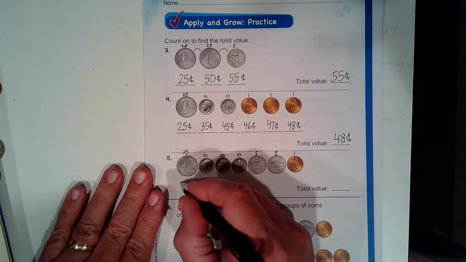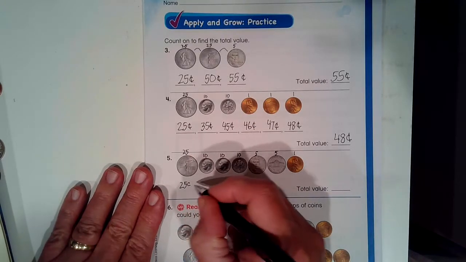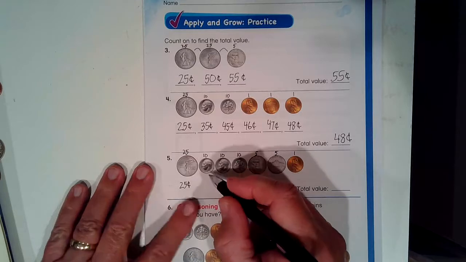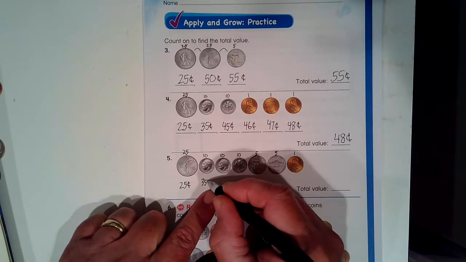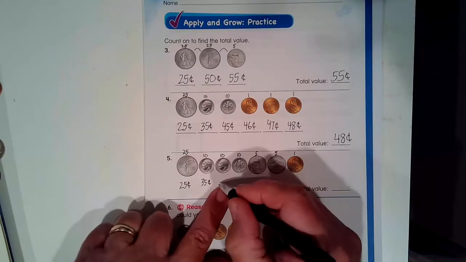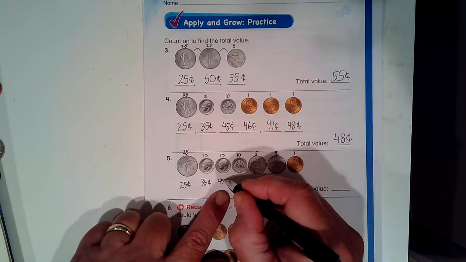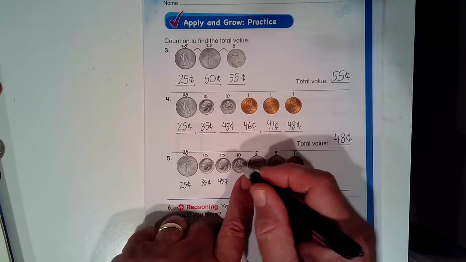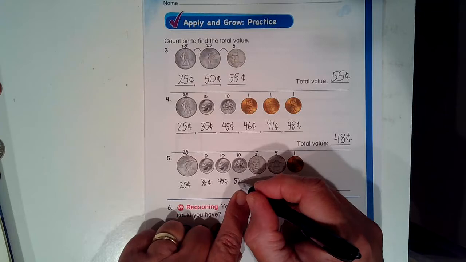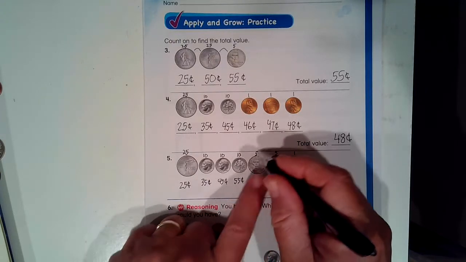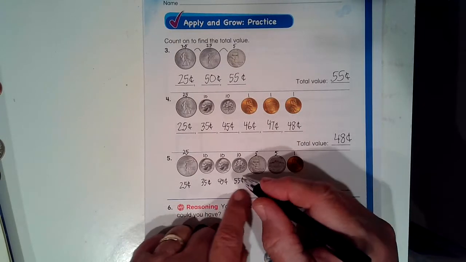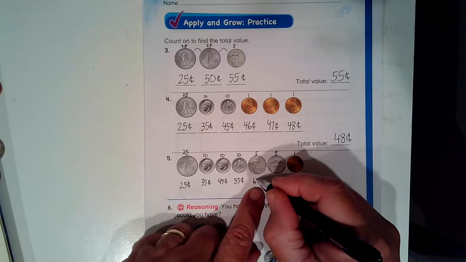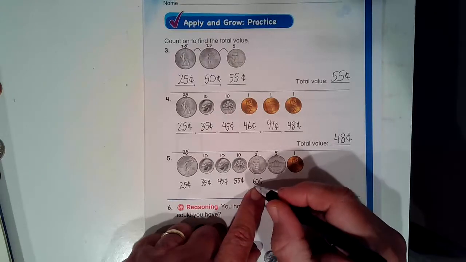I have 25 cents plus 10 more is 35 cents, plus 10 more, 45 cents, plus 10 more, 55 cents, plus 5. Counting by fives, that would make it 60 cents.